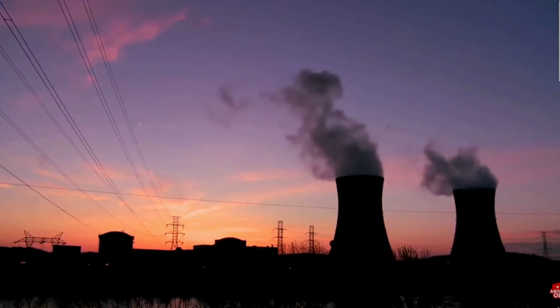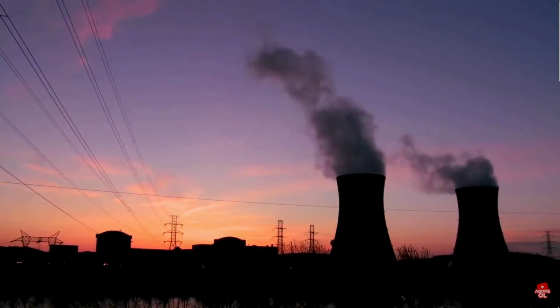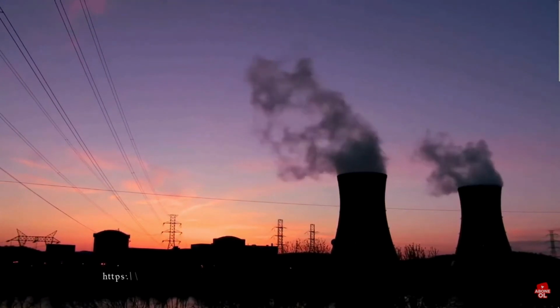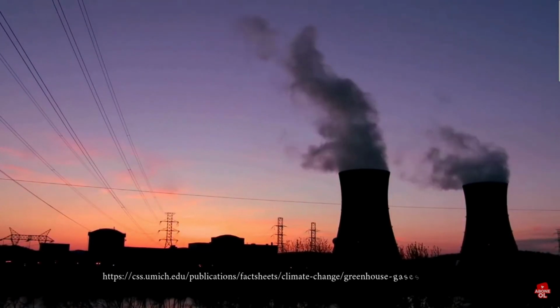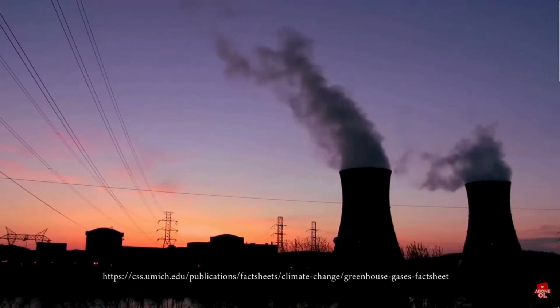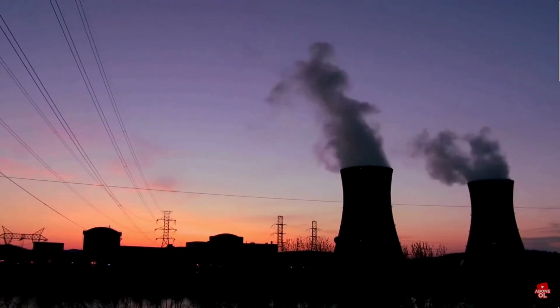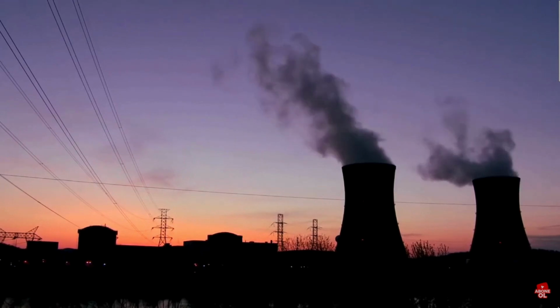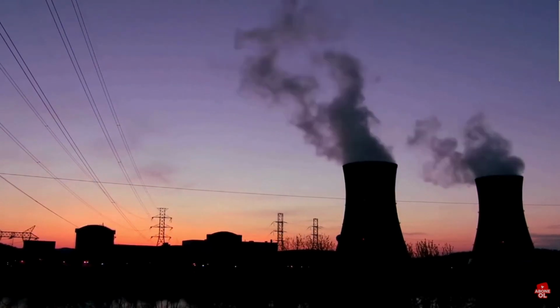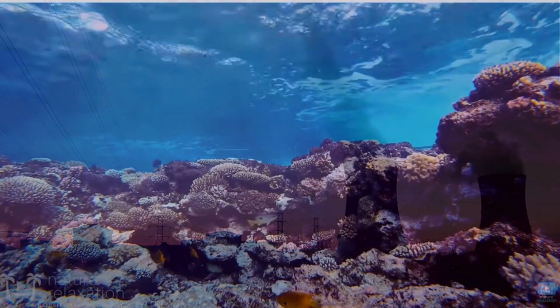Well, where is all this excess carbon dioxide coming from? The primary source of this extra carbon dioxide in the atmosphere is fossil fuel combustion that is being used for energy and transportation. Other major sources are deforestation that reduces our planet's carbon absorption capacity, industrial processes, and cement production.